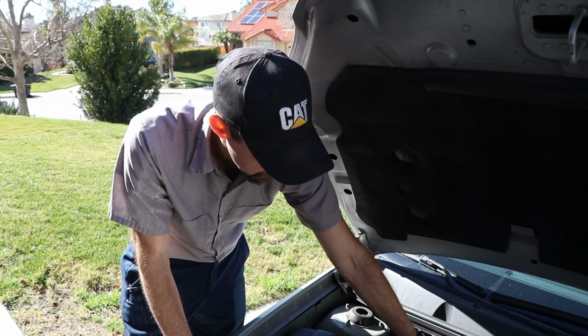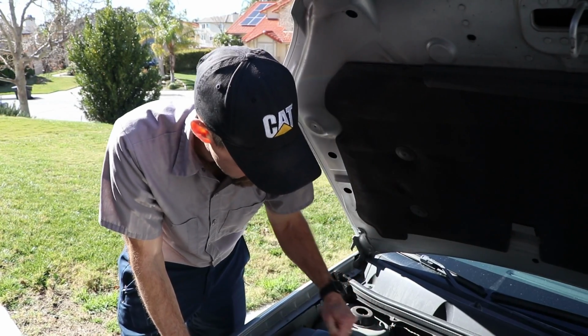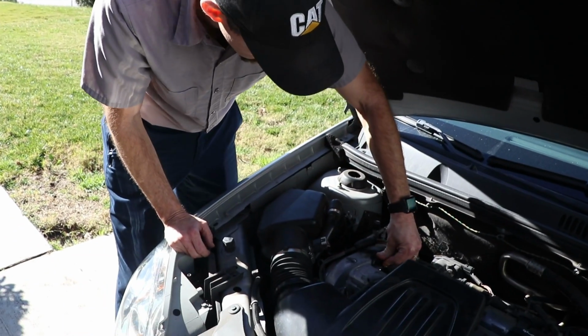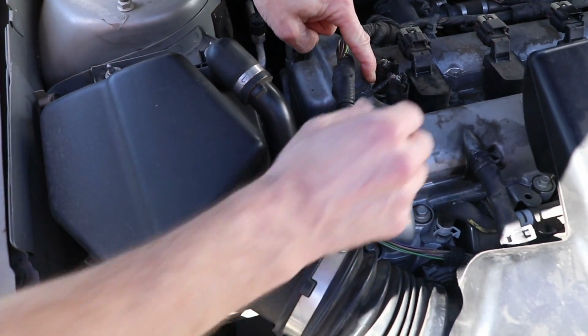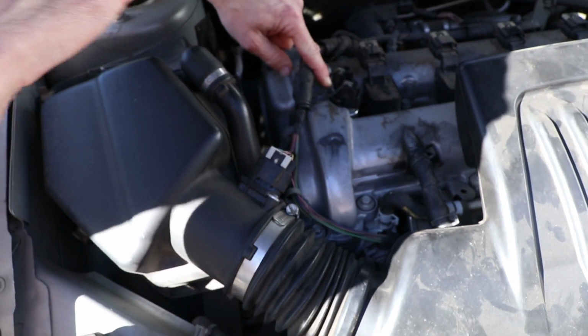So I'm gonna put the connector back on. Make sure they're both clipped on because we took that other one off, and you can tell that they're both sitting side by side. They're both at the same level.